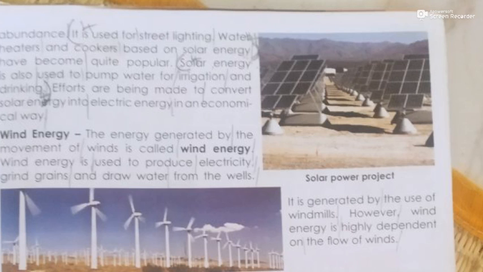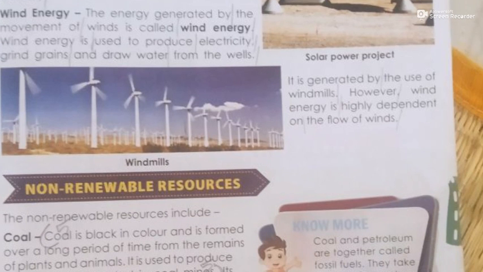Then moving on to the next one, wind energy. The energy generated by the movement of wind is called wind energy. You can see large fan-type poles installed. While the fan runs, electricity is produced and saved in that particular area. It is generated by the use of windmills.